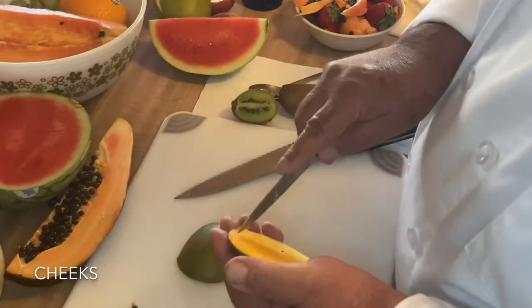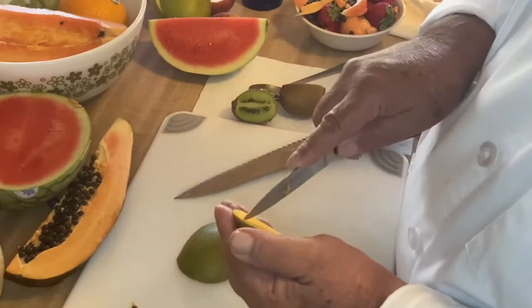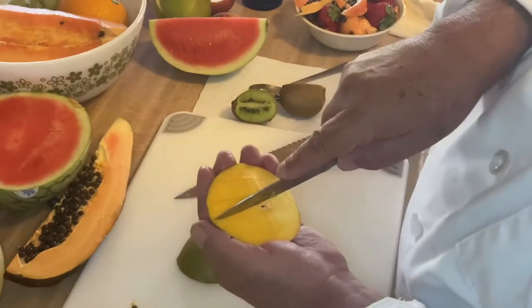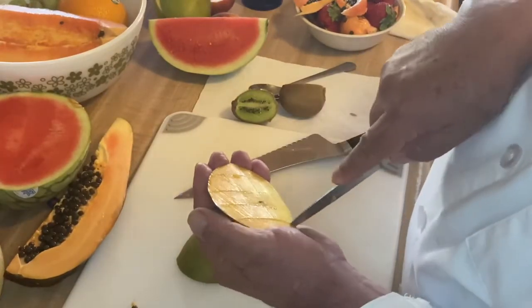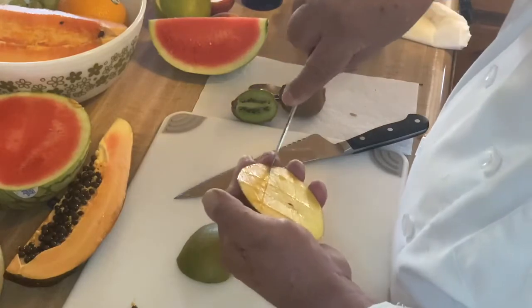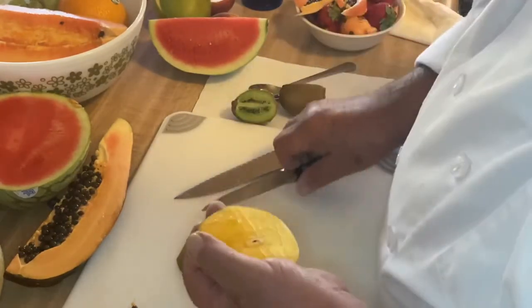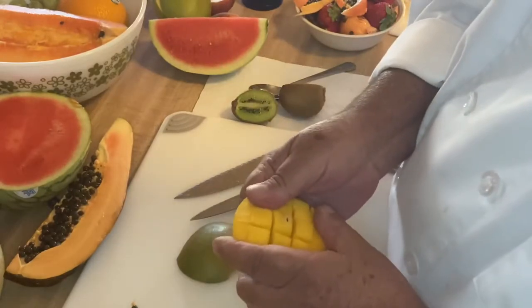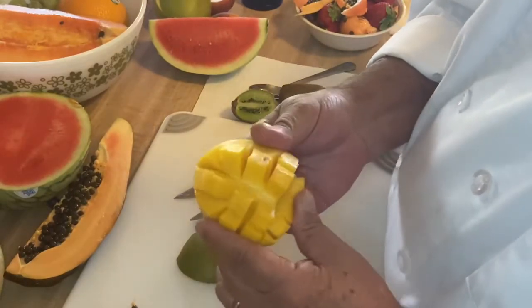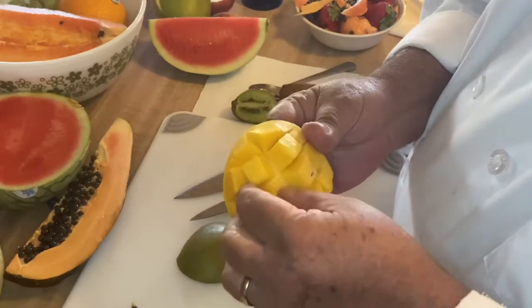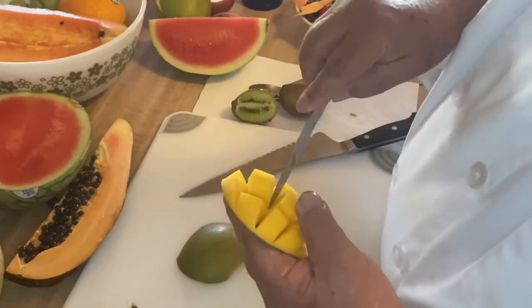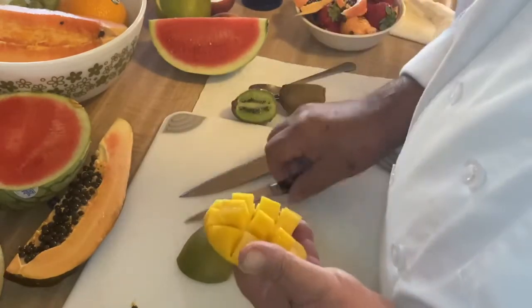Now, for our cheeks, to serve our mangoes, we just cut our cheeks down almost to the skin. Go from the bottom and push them up. And this is our mango ready for service. All we do now is cut these little squares off.